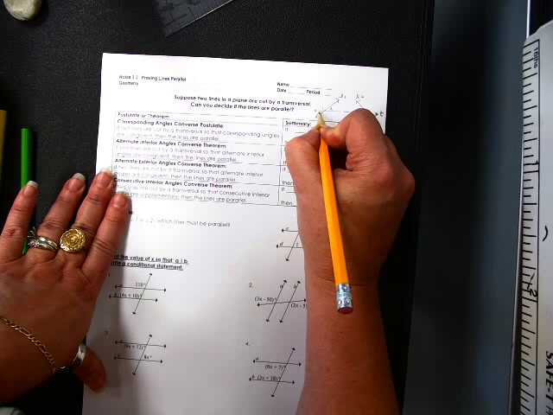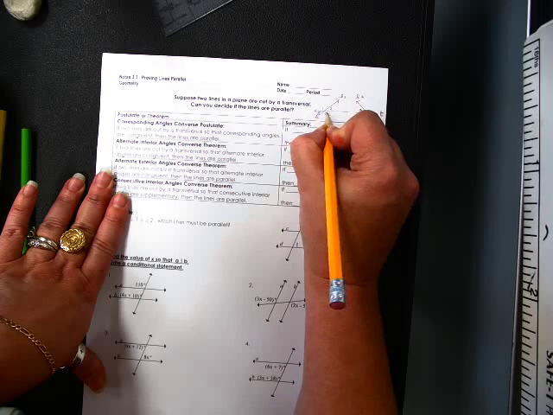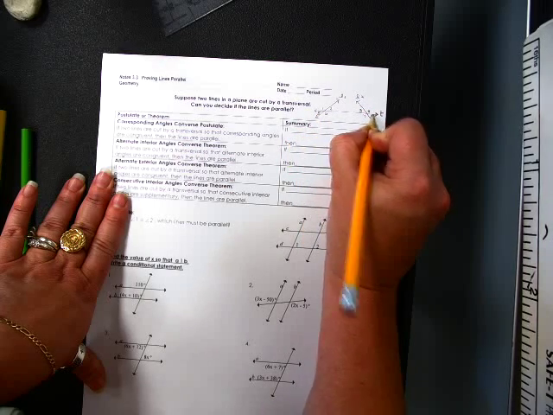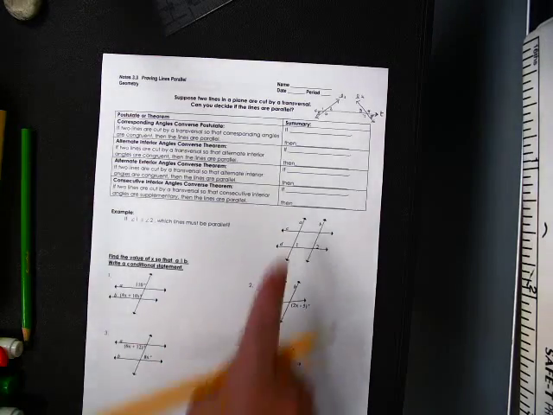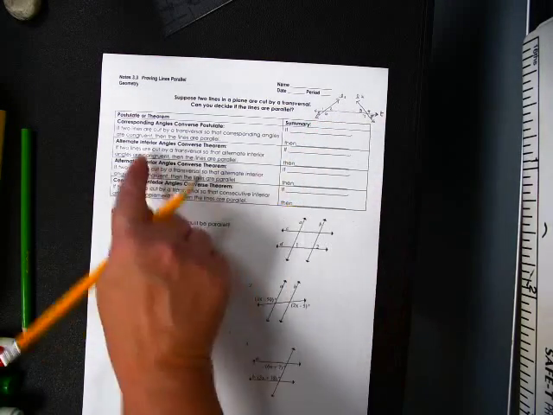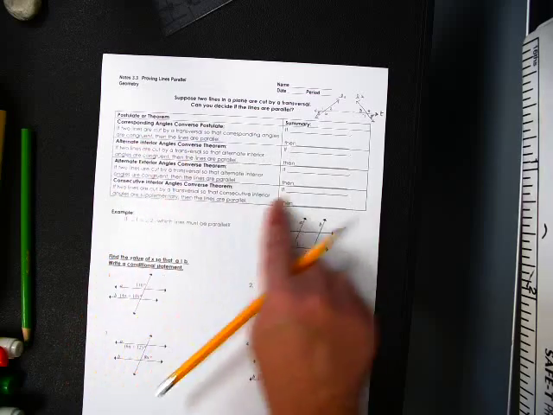Then down here is going to be 5, 6, 7, and 8. Okay, and we're going to refer to this picture as we fill out this information here.